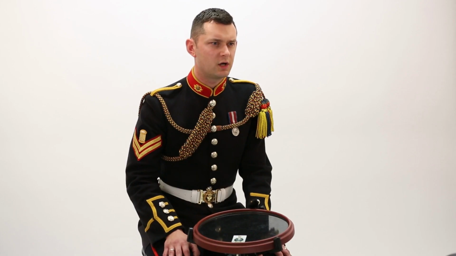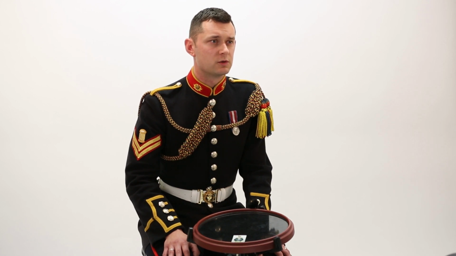Up to this point, we've been counting up to 4 in a bar, but this isn't of course the case for all pieces of music. Some have 3 in a bar, others 2, 5, in fact they could be anything at all. So how do we know what to count? Well, right at the beginning of a piece of music, you'll find what's known as a time signature.